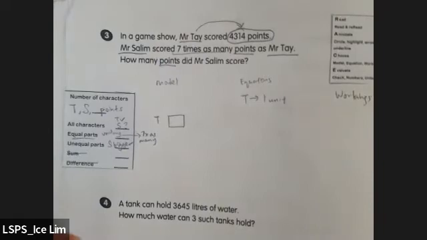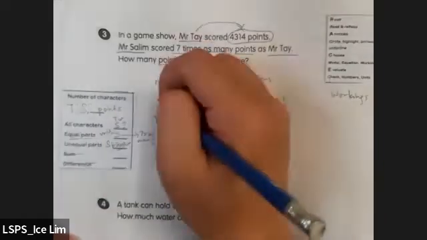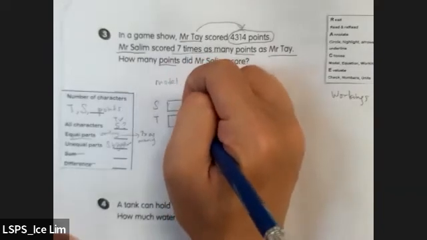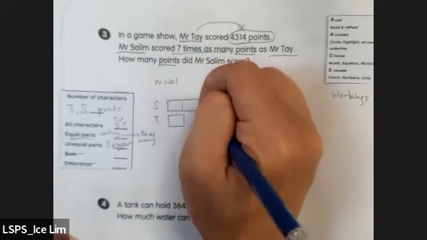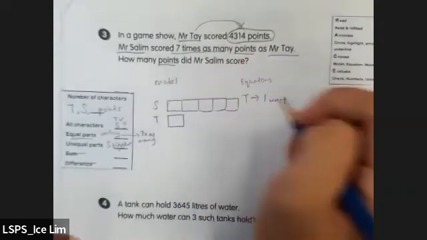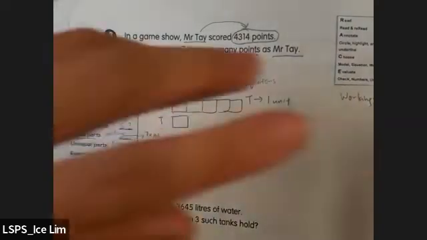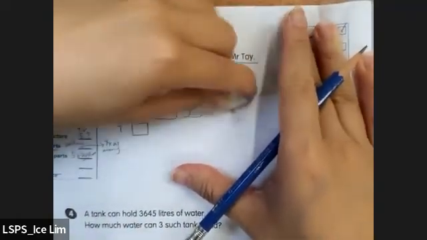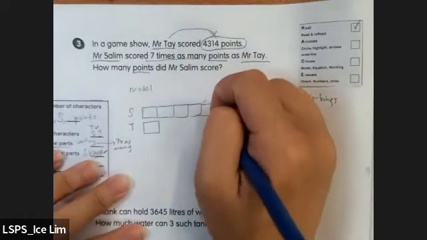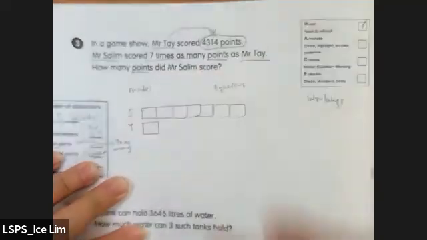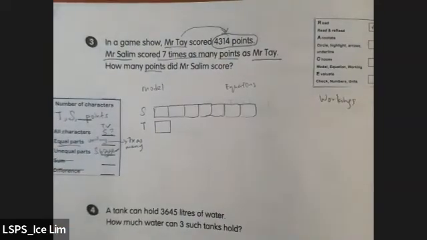So Mr. Tay is 1 unit of points. Mr. Salim is 7 of these units. Equal size. 1, 2, 3, 4, 5, 6, 7. 7 of these units.